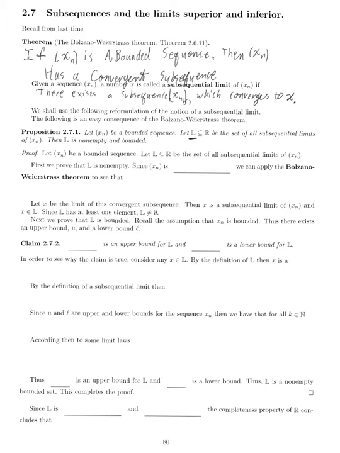I want to prove that L is non-empty. How do you show a set is non-empty? You need to exhibit an element of that set, or otherwise deduce that an element has to exist. This will feel somewhere in the middle. I will definitely produce an element of L.